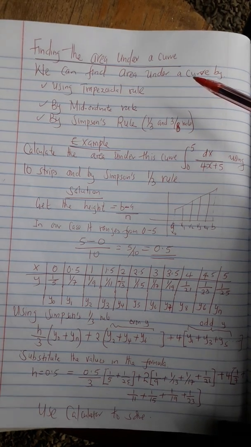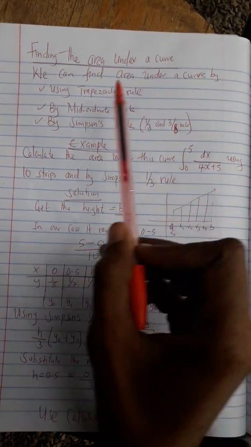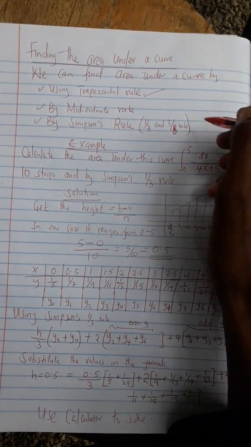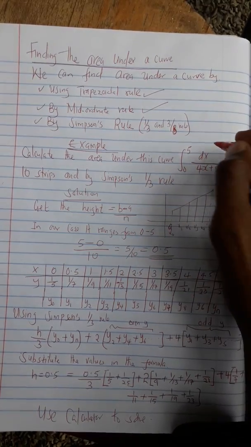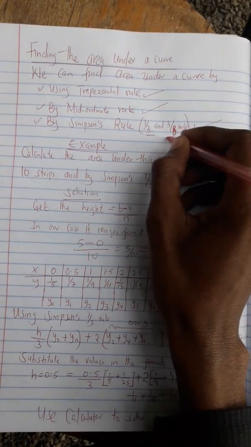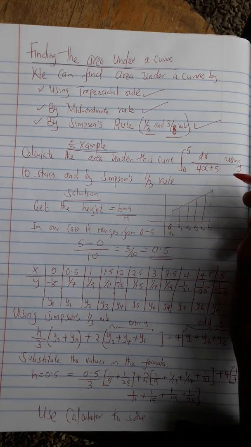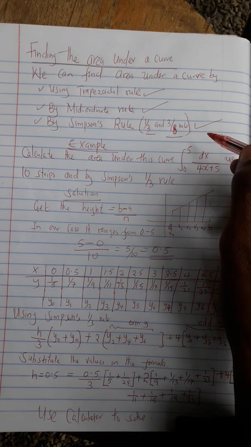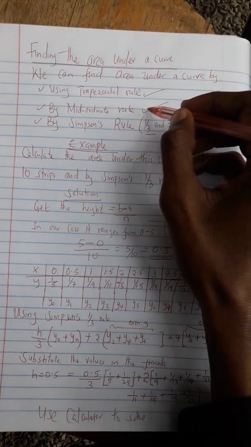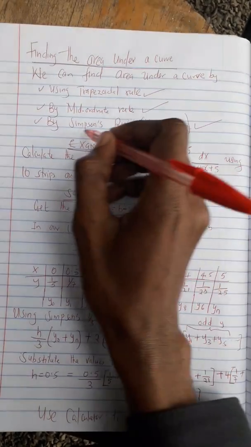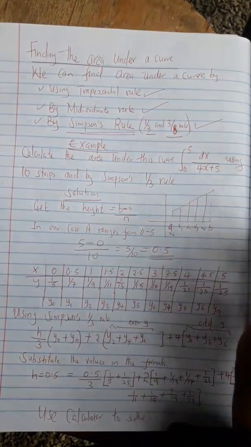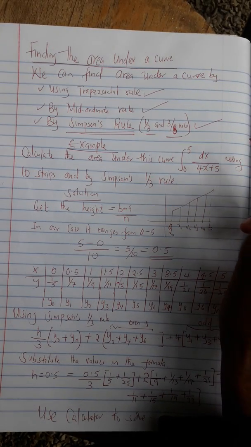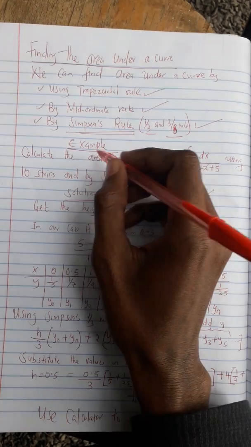So in calculating area under a curve, as you can see, we can use either the trapezoidal rule, the mid-ordinate rule, and Simpson's both one-third and 3/8 rule. I think most of our learners are on good terms with the trapezoidal rule and mid-ordinate rule, but are very new to this concept of Simpson's one-third and 3/8 rule. So I'll be taking an example and I will solve it using Simpson's rule.